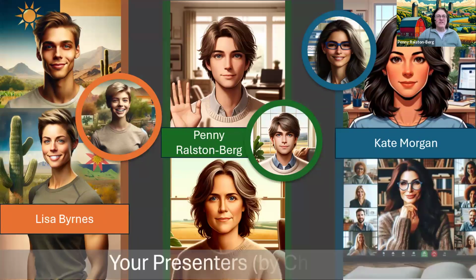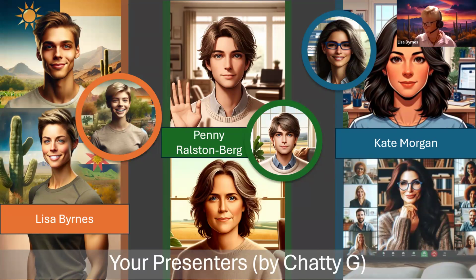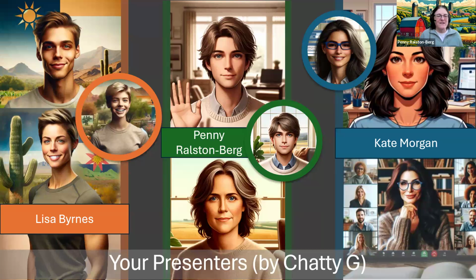Lisa and Kate will share detailed AI use cases with you today. And we ask that as you take in our lovely AI generated portraits here and throughout the session, you really keep these 4 ideas in mind. One, Chat GPT doesn't really flow as a name. And so throughout the session, we'll tend to call this Chatty G just because it's easier.